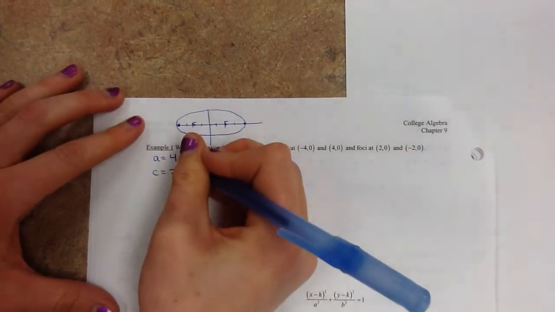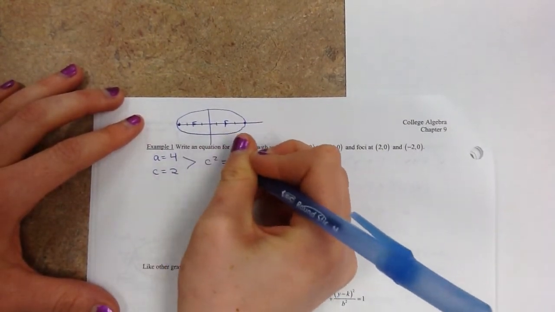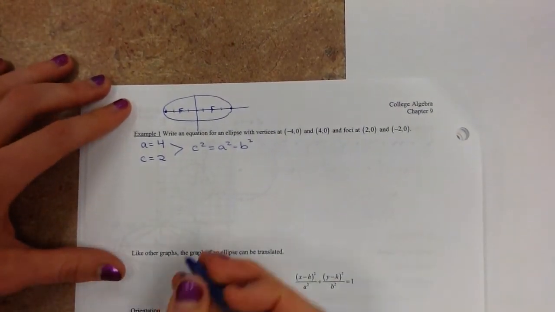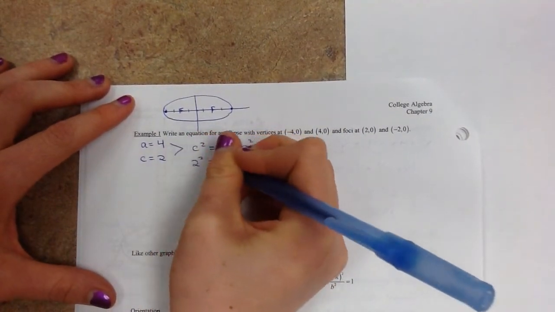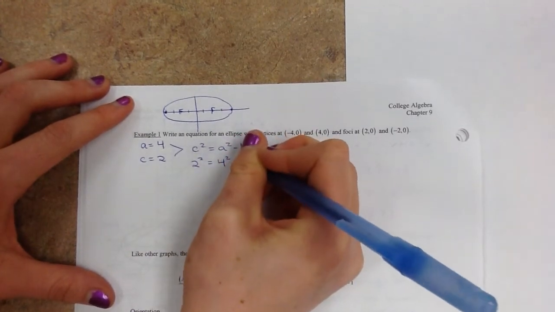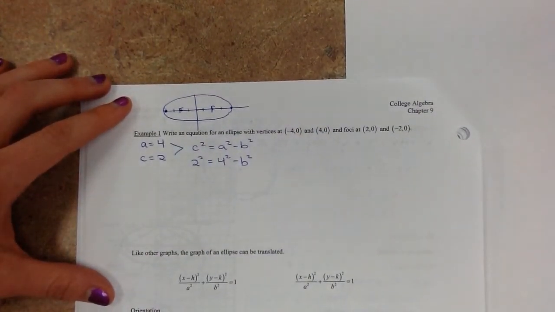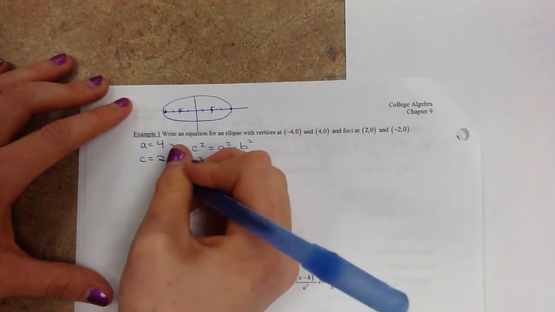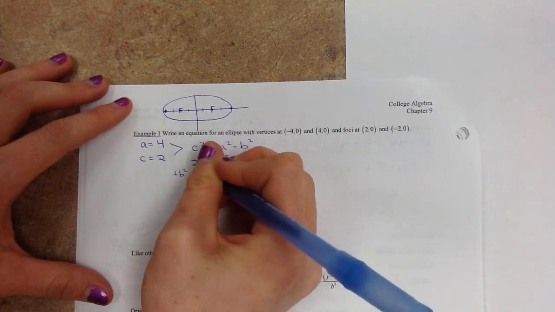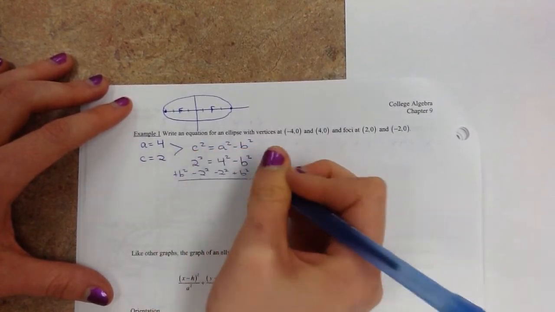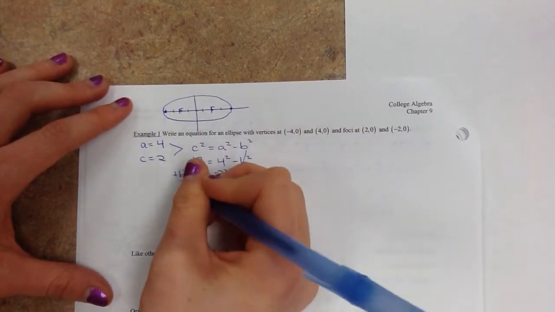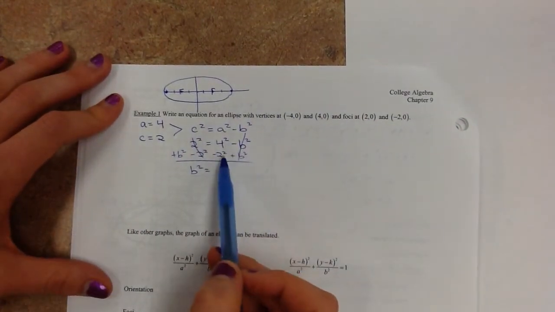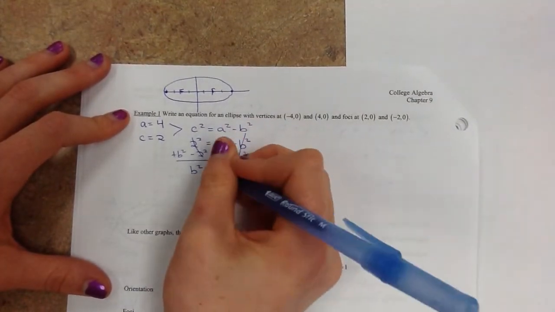Okay, and then the last important thing we know is that these are tied together with this very important equation, which is just a slight tweak of the Pythagorean theorem. So we know that c squared equals a squared minus b squared. Okay, so what I'm going to do is add the b squared to both sides, and subtract the c squared from both sides. Okay, so these cancel. I have b squared equals 4 squared, which is 16, minus 2 squared, which is 4. So 16 minus 4 gives me 12.